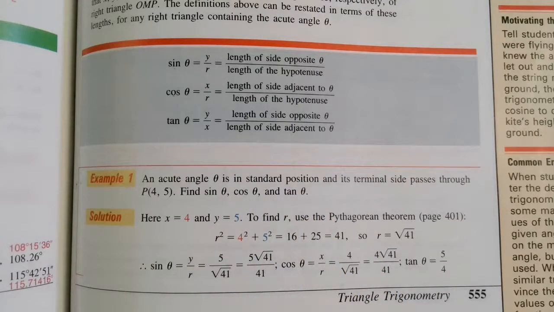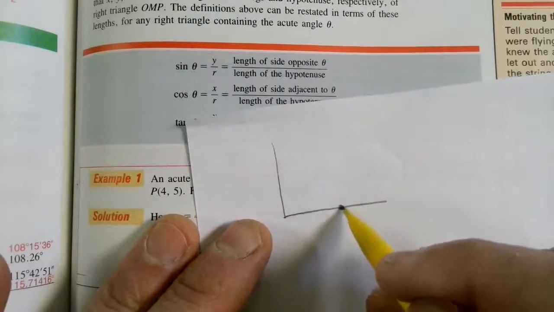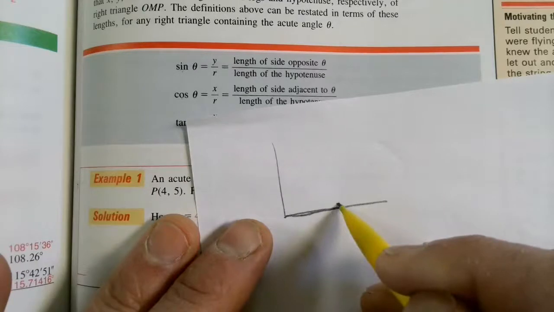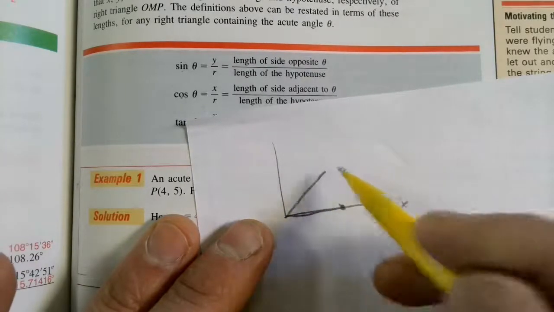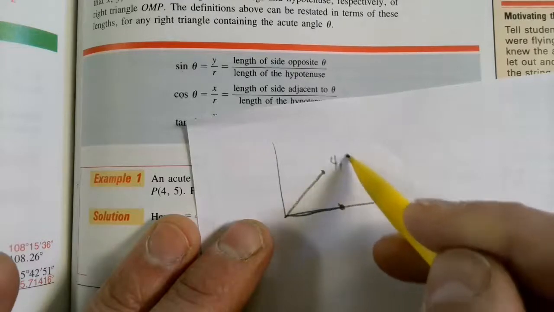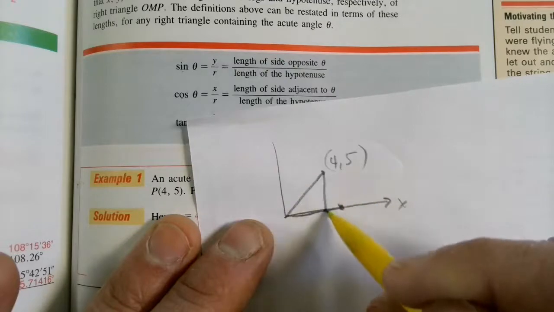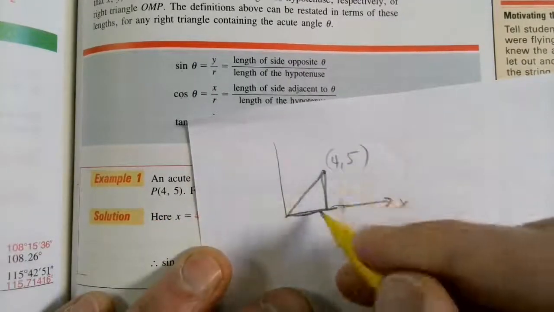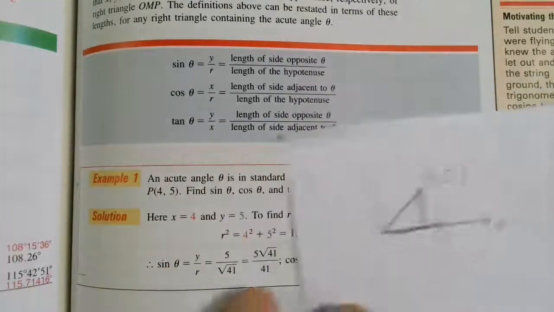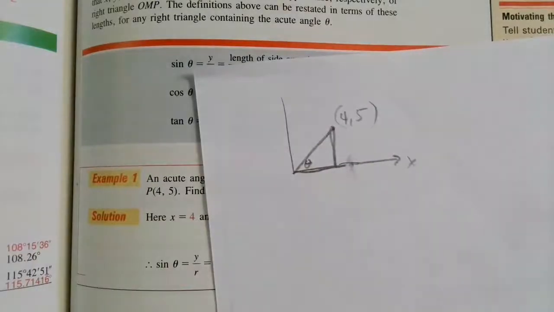Okay, so let's translate that. We have an acute angle in standard position. Here is the initial side on the x-axis, and it's an acute angle, so we'll just stick it up there, and it passes through (4, 5). So I just labeled that. And it says find the sine, cosine, and tangent of the angle theta.